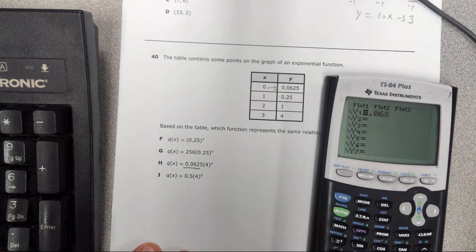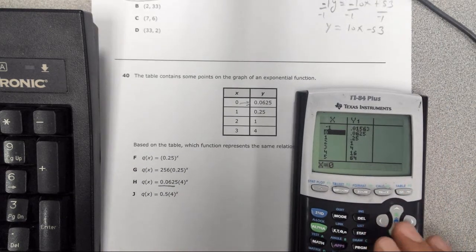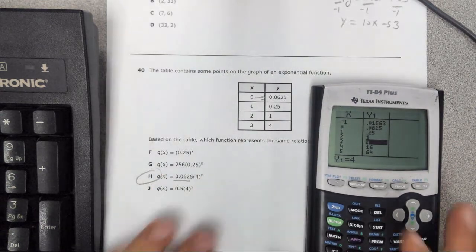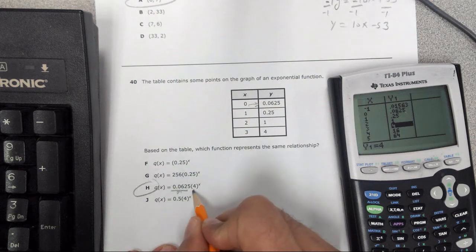So 0.06 times 25, open parentheses 4, with an x on top of this. You go to the table, and as you notice, 0 has that, 0.25, 1, and 4. The answer is H. So again, you start off with the starting value. This is what you're multiplying by to get to the next number.